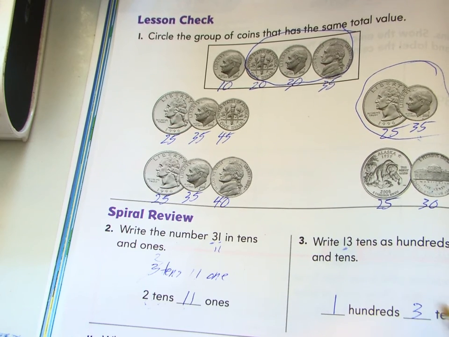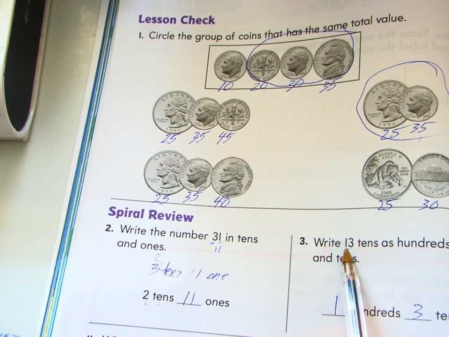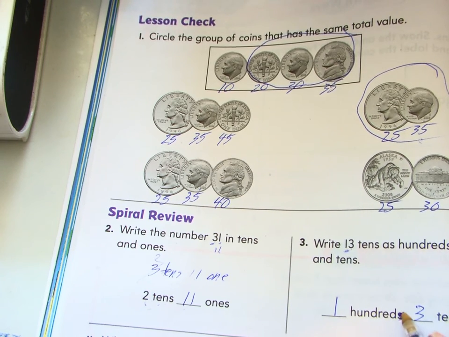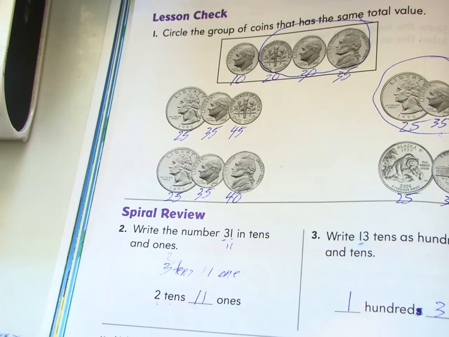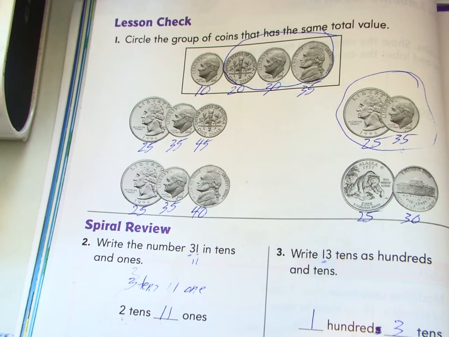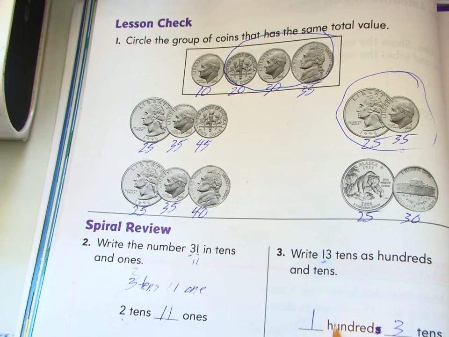Of course, it says hundreds. It should say 100. We fixed it up. They did it wrong. So 13 tens is the same as 100 and 3 tens, because you took 10 of the tens and made 100.